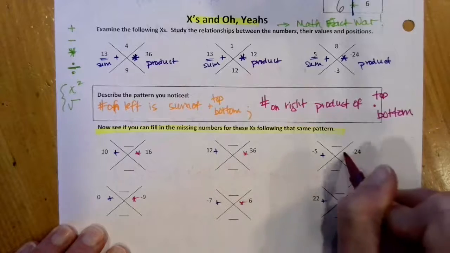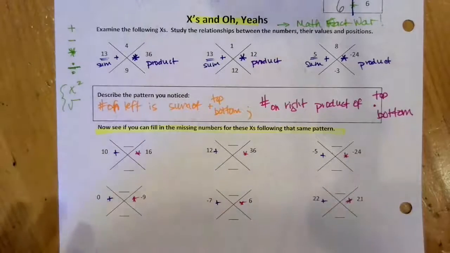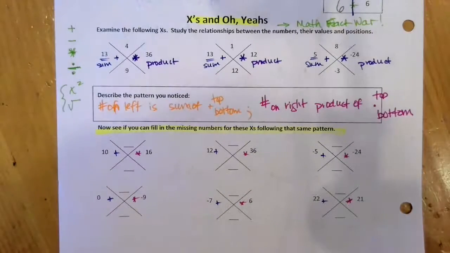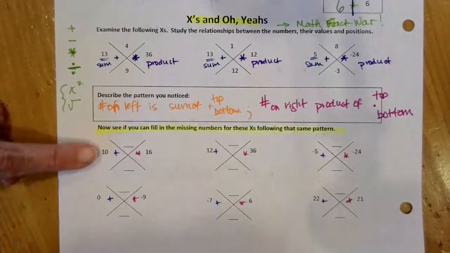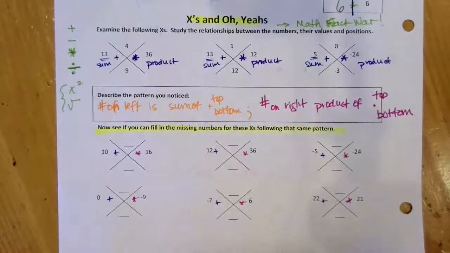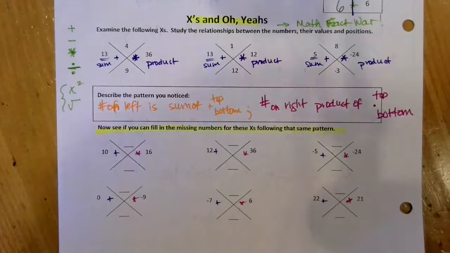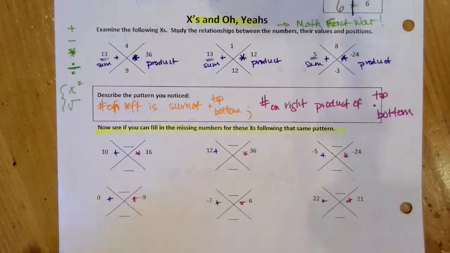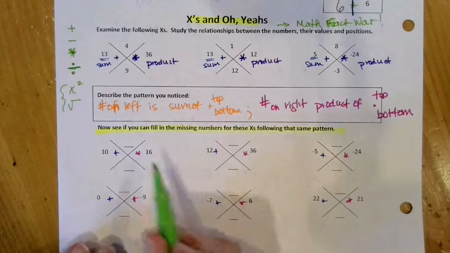Give it a minute. So pause the video and see if you can fill in and solve each of these number puzzles. 2 numbers that add to this and multiply to that. Pause the video and see if you can do it. All right, are you ready?